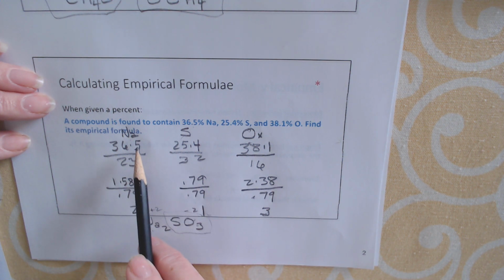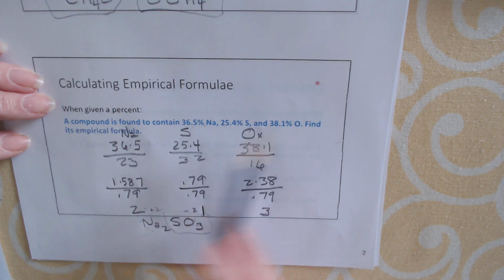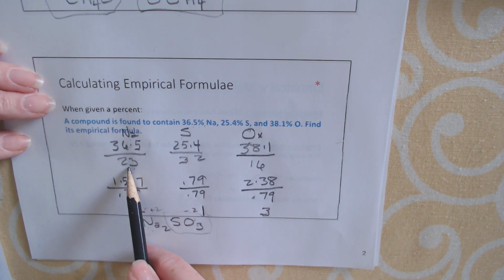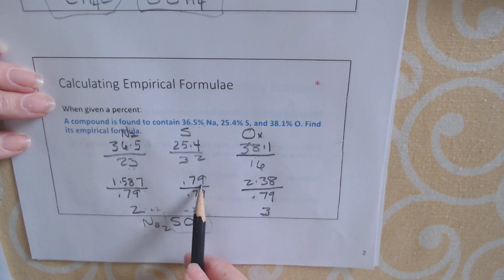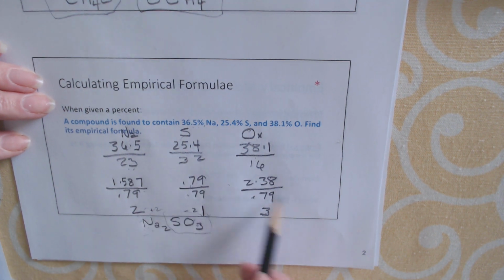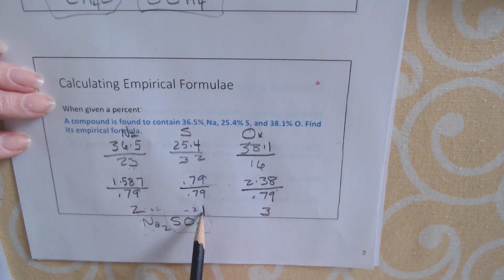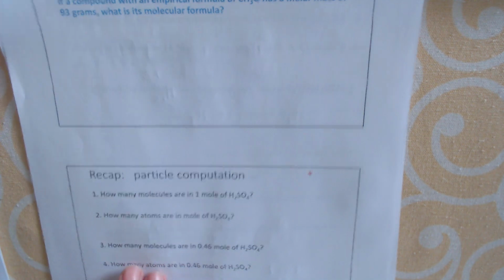So again, my process was: I take each percentage, or grams if I had grams, and I divide by the molecular mass of that particular element, right? And then I come up with a number. And if my numbers are weird like this, I find the smallest one, I divide everybody by the smallest one, and I look for whole number ratios. Not going to be exact, but close enough. All right? All right, so that's all you need to know about that.